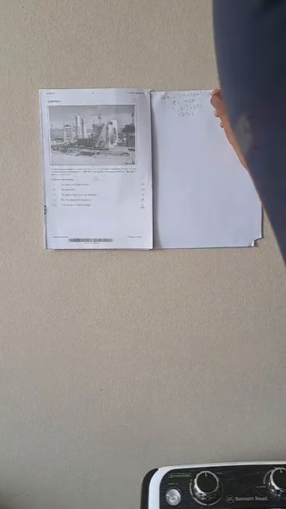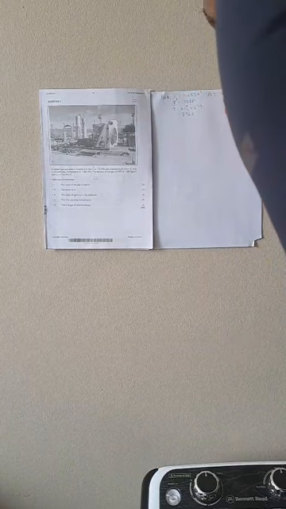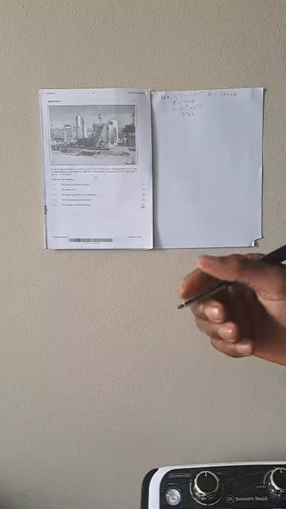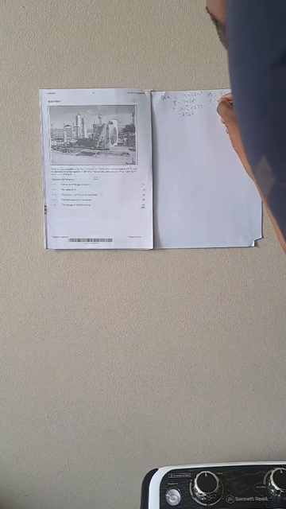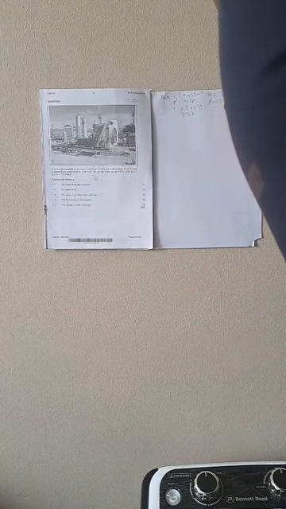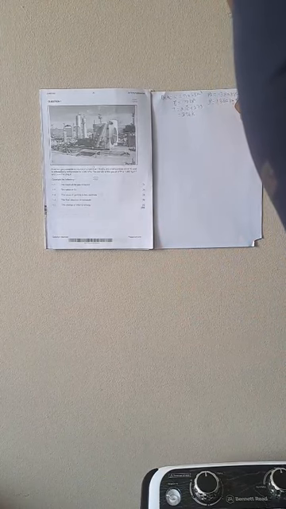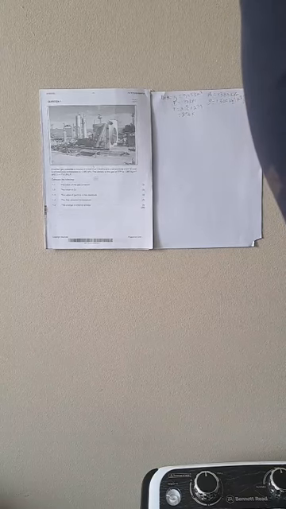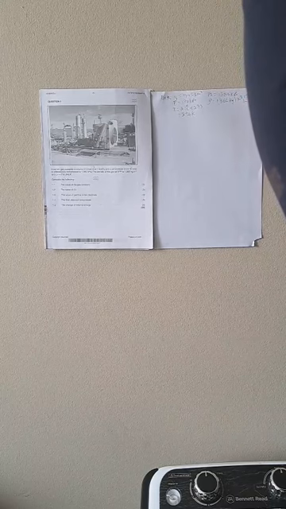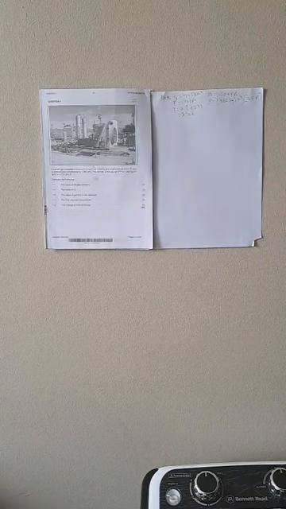What else are we given? It is compressed to a P2 of 1380 kilopascal. And then our density is given as 1.362 kg per meter cubed. Remember, it's at standard temperature and pressure conditions.